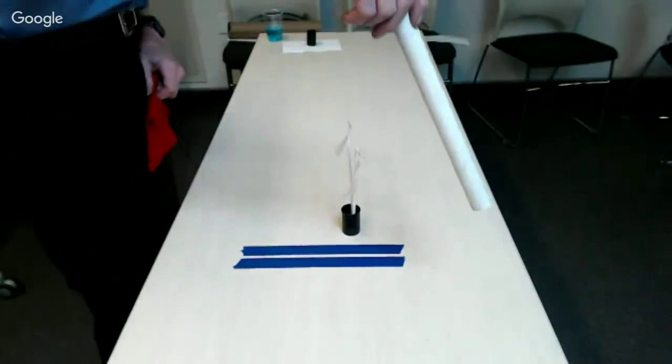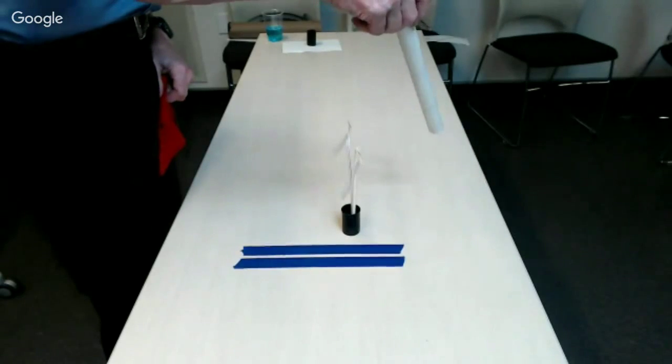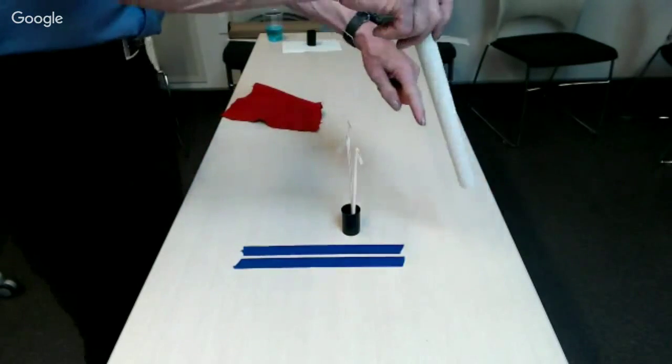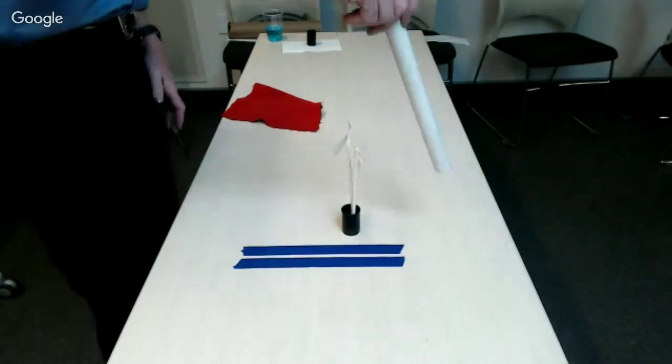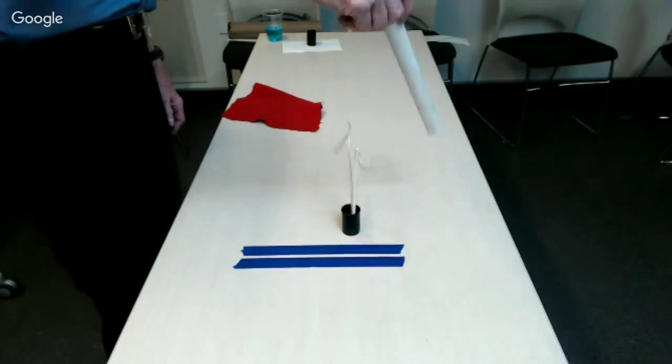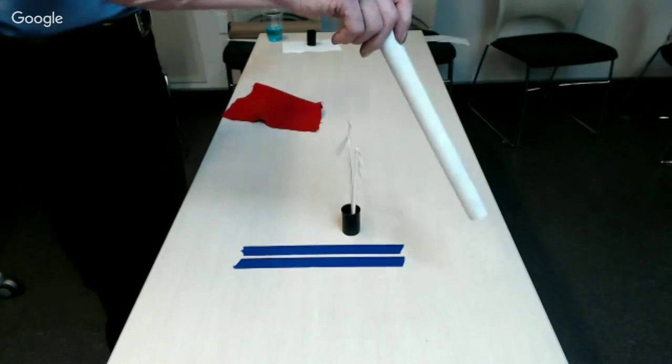Now, what's happening is that a force is traveling over the distance between the PVC pipe and the tape.